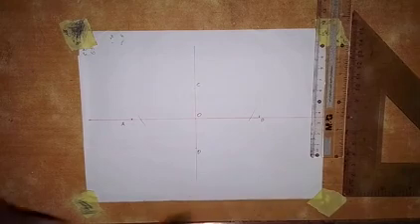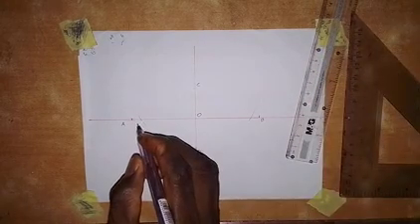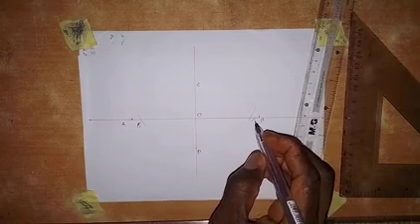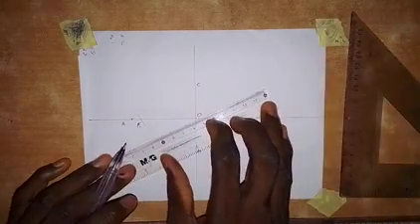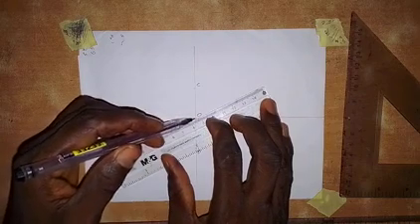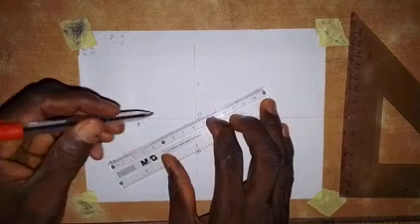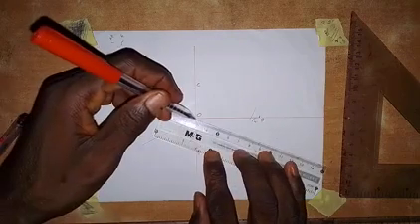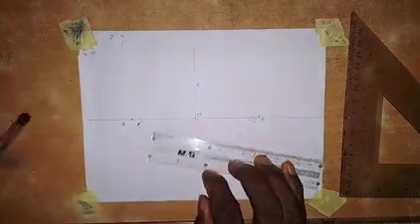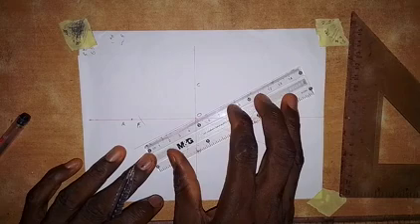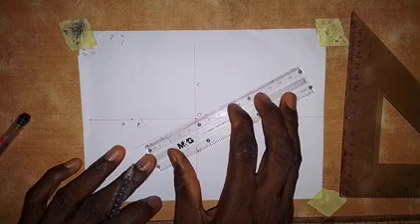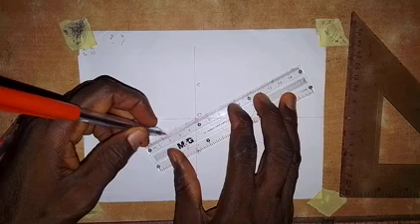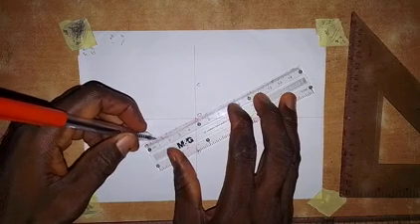So what we are going to do next is that we have this point as focal point 1, and this is focal point 2. We are going to divide the distance into a number of equal parts. That is OF1 and OF2. We divide them into a number of equal parts. I'm going to divide into 4 equal parts. Here we have 1 centimeter or 10 millimeters each. So this is 2, here is 3, and then here is 4.